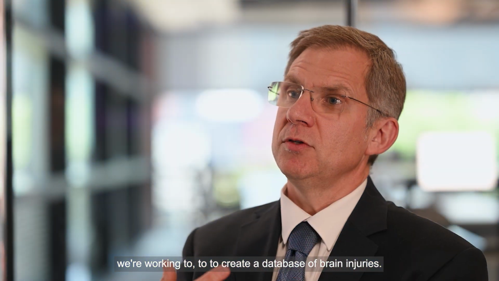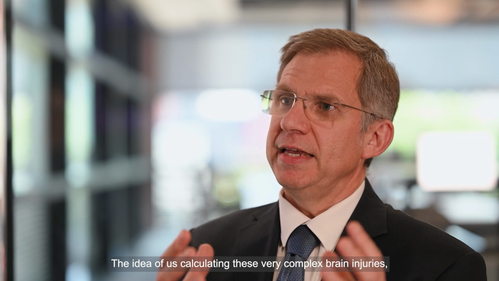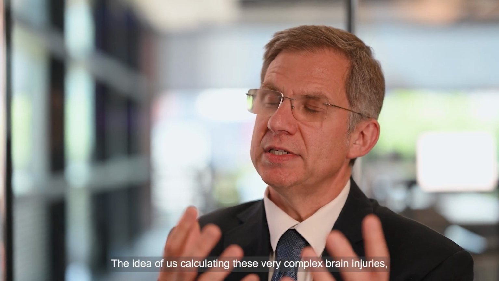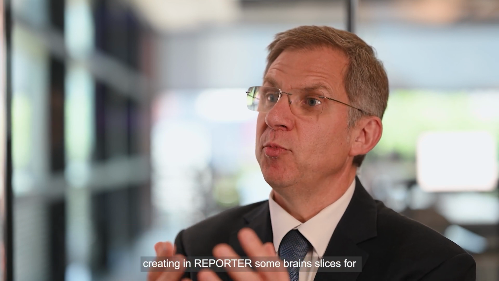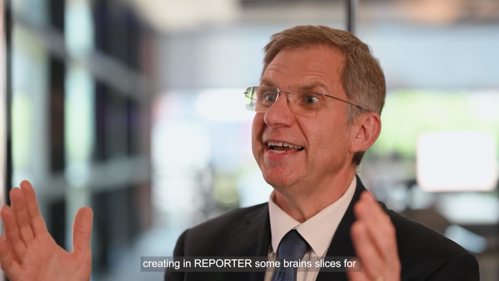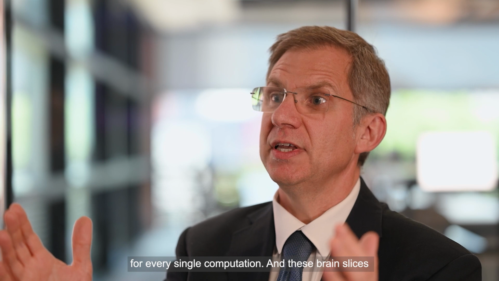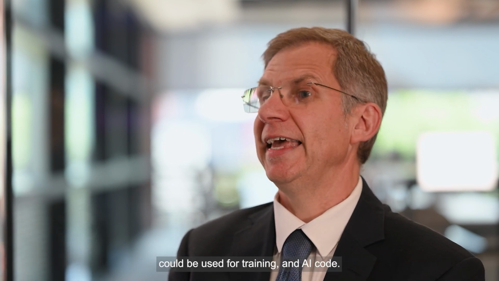We're working to create a database of brain injuries. The idea of us calculating these very complex brain injuries, then remapping them into D3plot, and then creating in Reporter some brain slices for every single computation. And these brain slices that could be presented into a PowerPoint could be used for training an AI code.